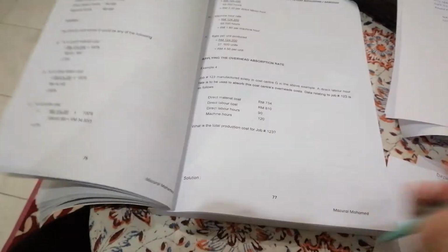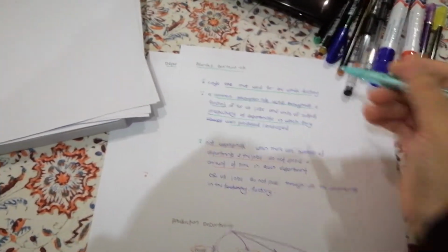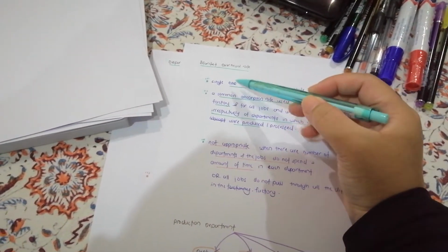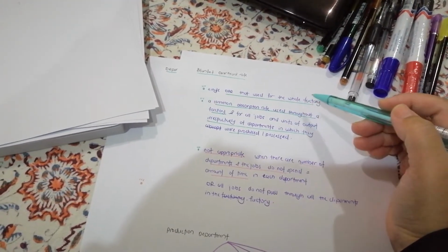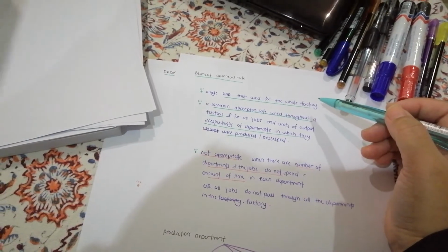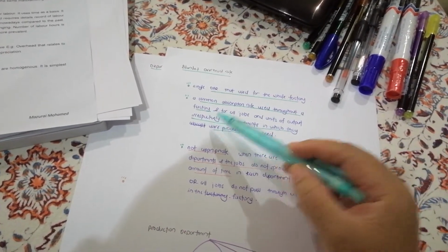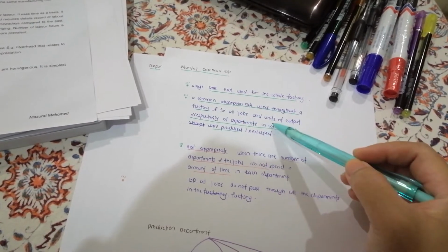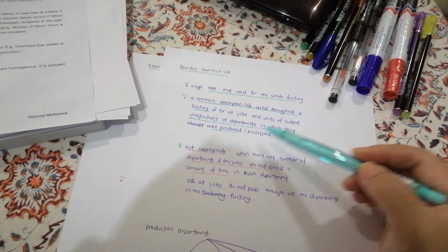Basically blanket rate ni, company they use one method. They will choose any method of OAR and use it for the whole factory. So that's why it says a common absorption rate used throughout the factory for all jobs and units of output, irrespective of departments in which they are produced.